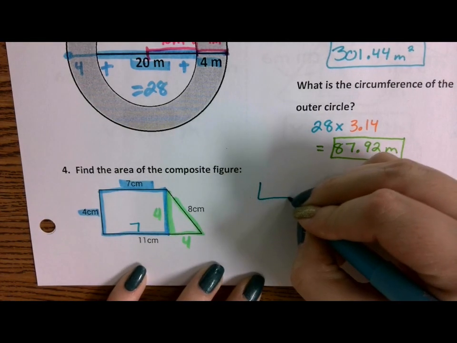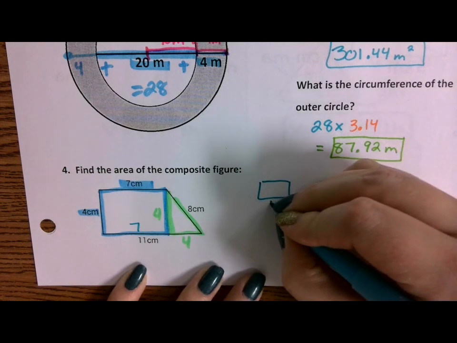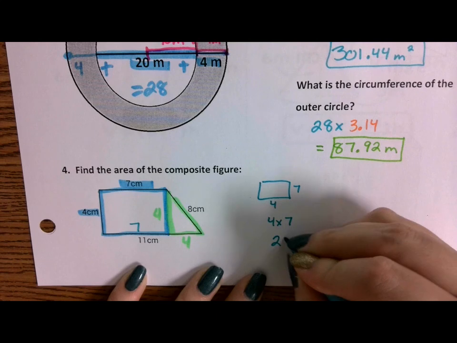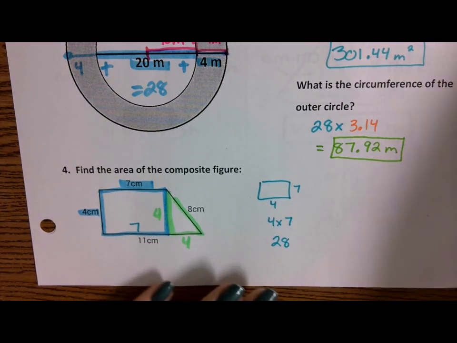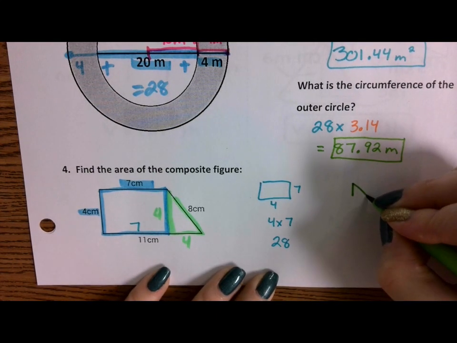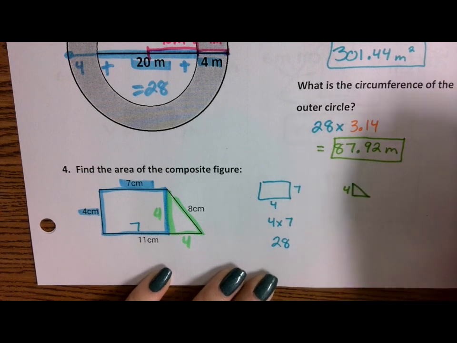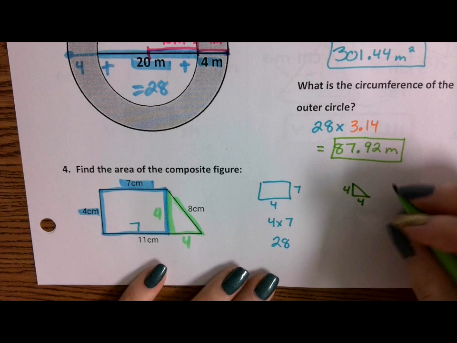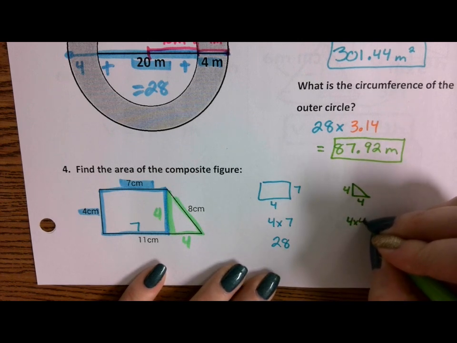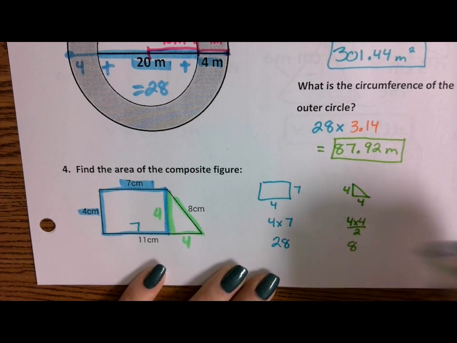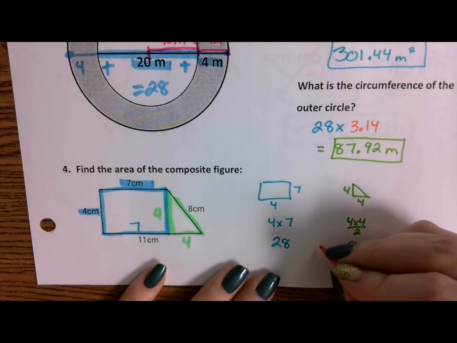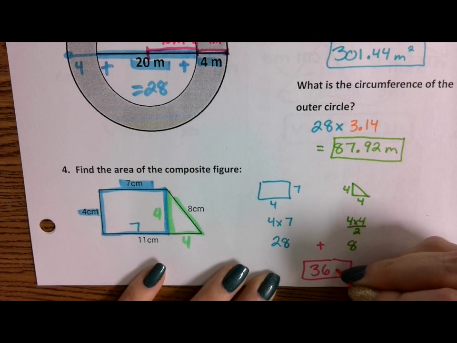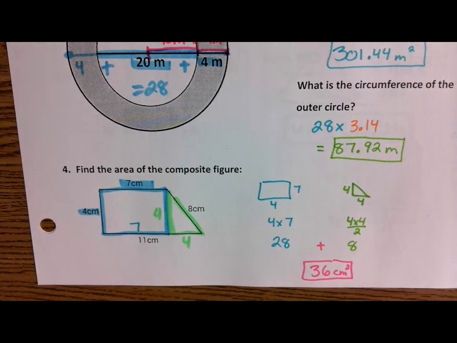So if we find the area of the rectangle by doing 4 times 7, we would get 28 for the rectangle. Then the triangle has the same exact measurement of 4, but then we have to divide it by 2. So 4 times 4 divided by 2 is going to come out to 8. And then we would just add those together and get 36.